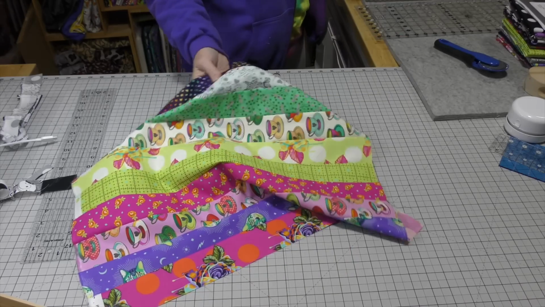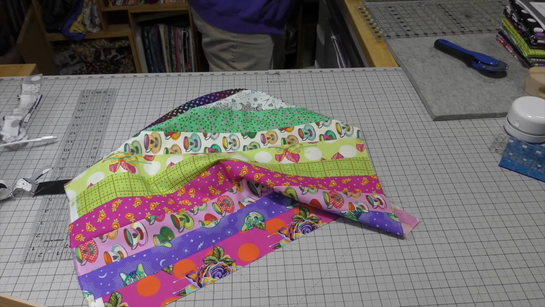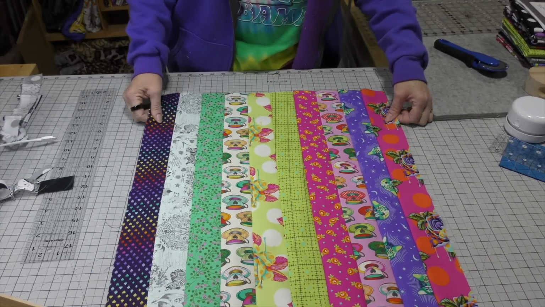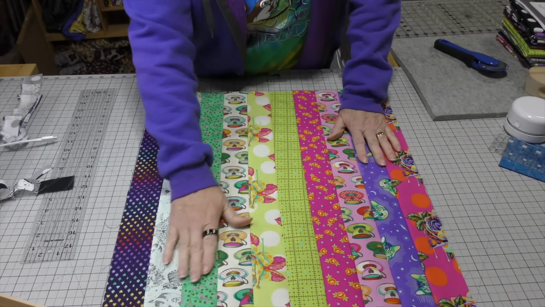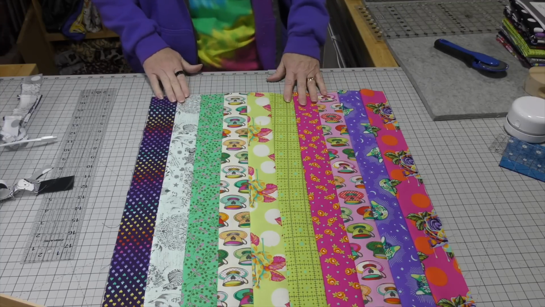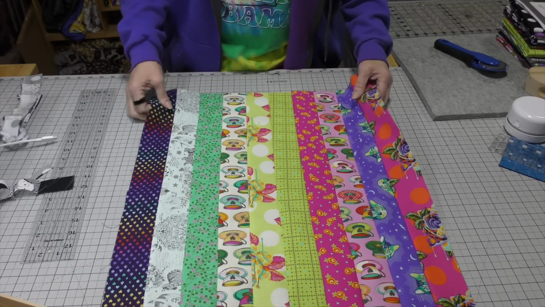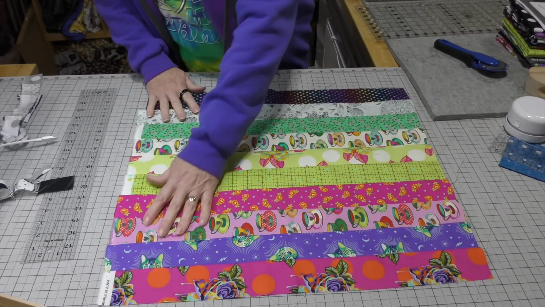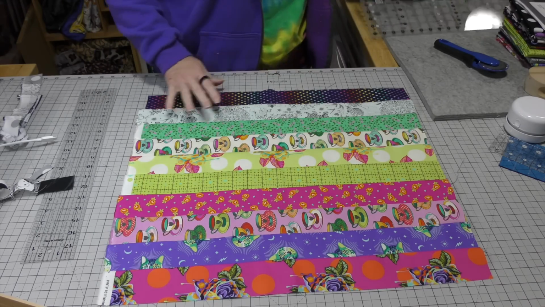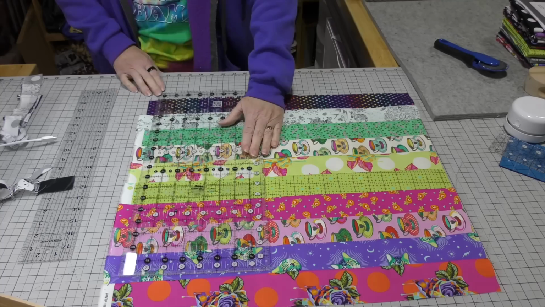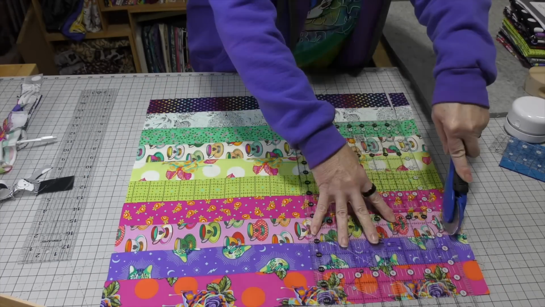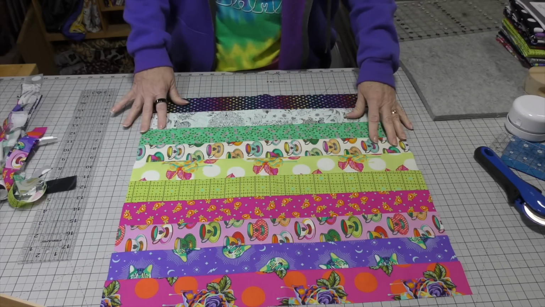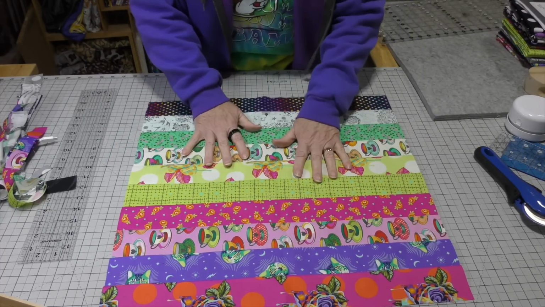Now we have to do that with the color. We can see if I did better on this one. It's about the same. So I think, you know, I'm gonna be happy with it. So let's turn this way. Now the first thing I'm going to do again, get rid of my selvage edges. Now I have two 20 by 20 blocks.